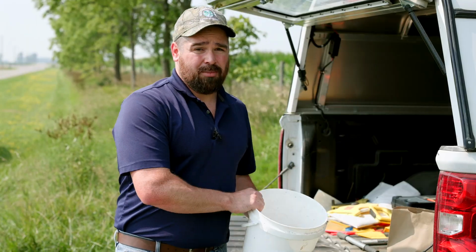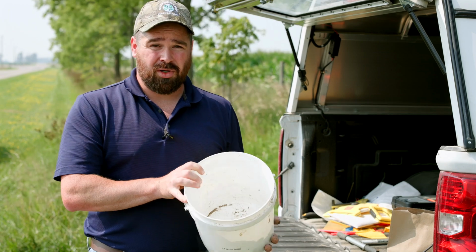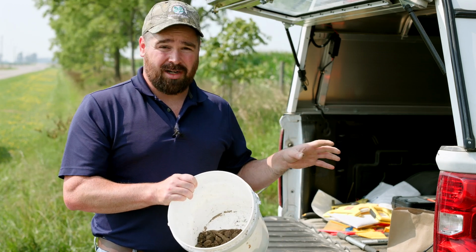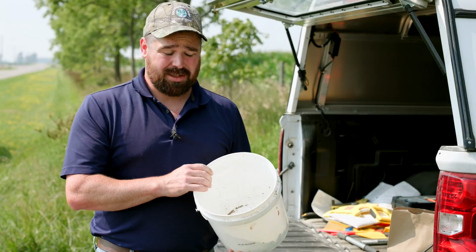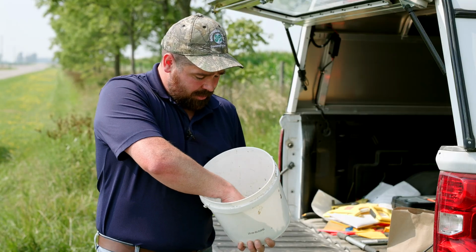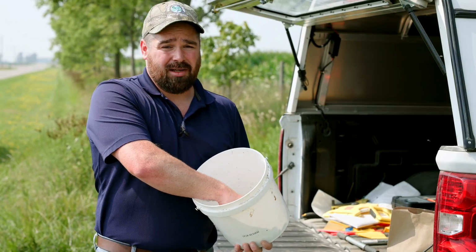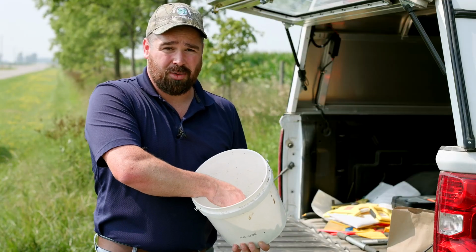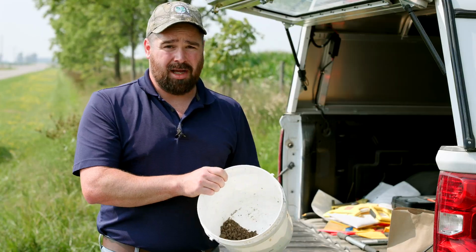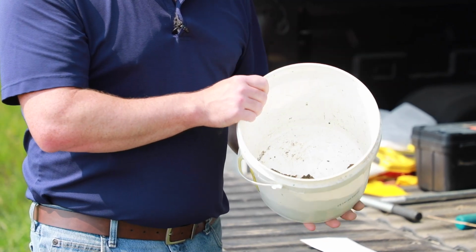Same thing with a soil sample. You want to make sure you've got enough soil in there and that it's representative enough of the area you're taking it in, to really get a good lab analysis. And so you want to take this soil, mix it around, make sure that it's well mixed, that you're getting a representative sample, and then bag it up and send it away.